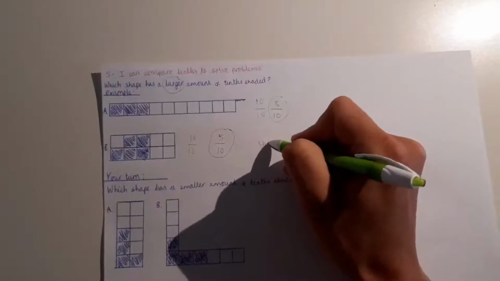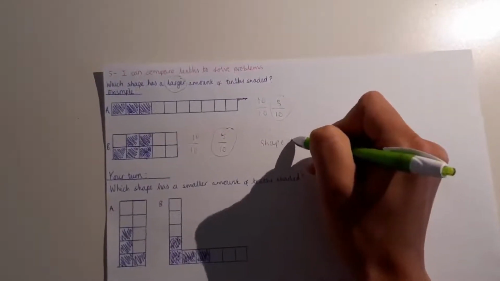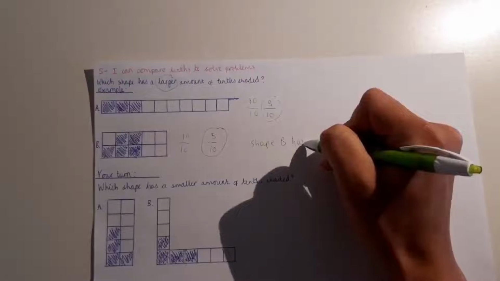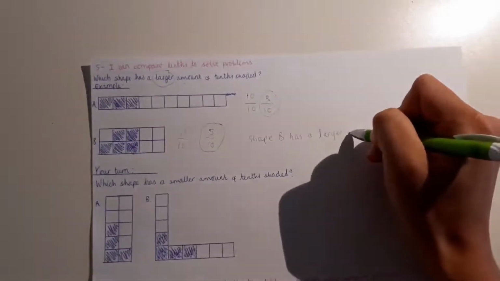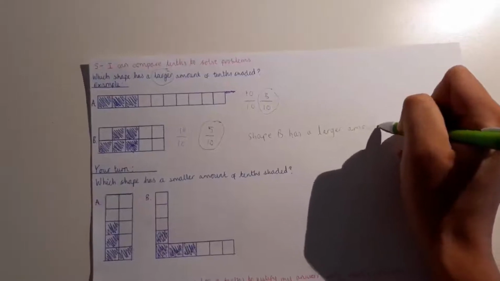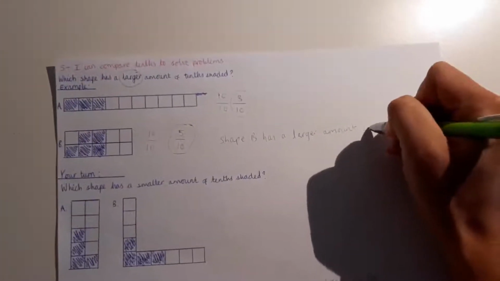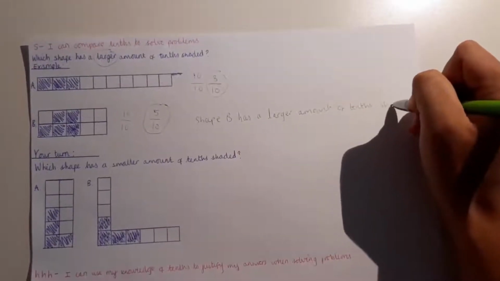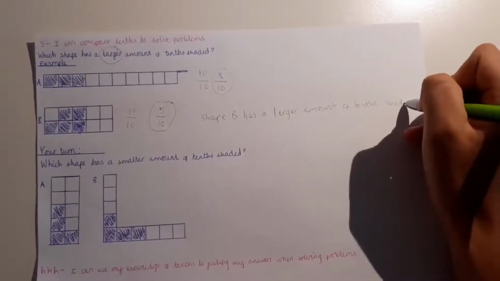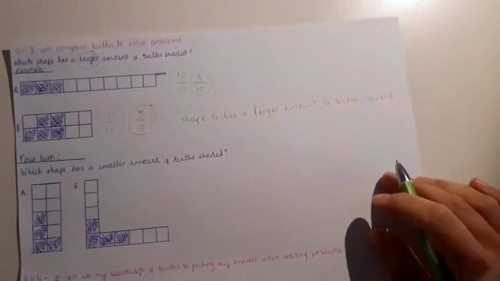So shape B has a larger amount of tenths shaded.